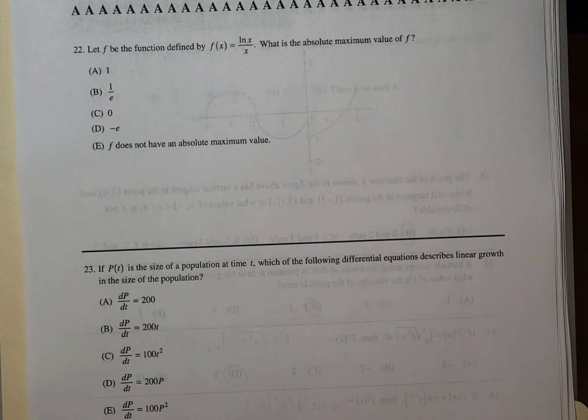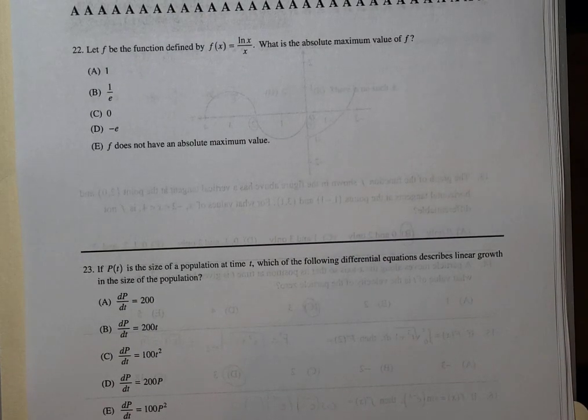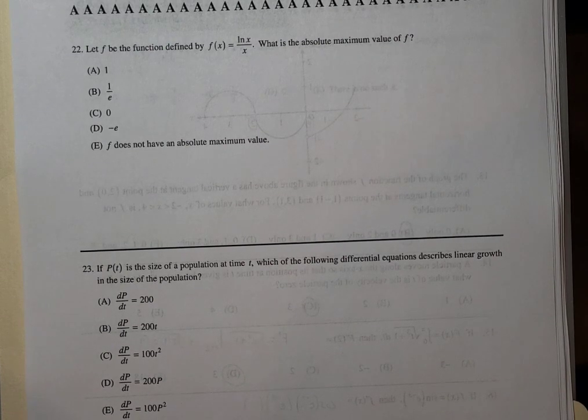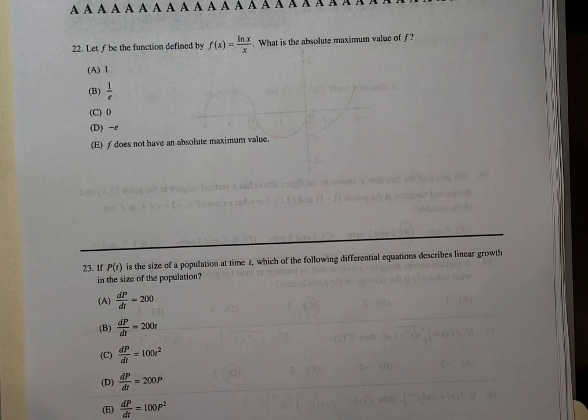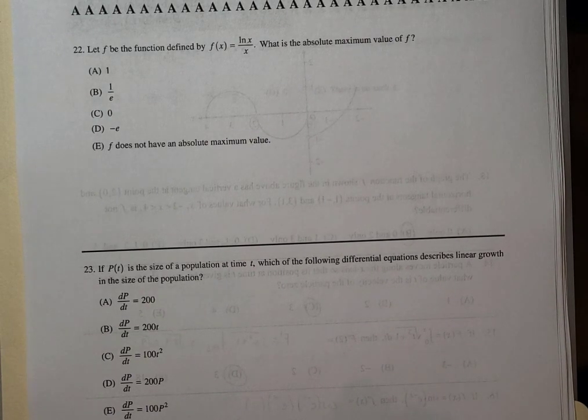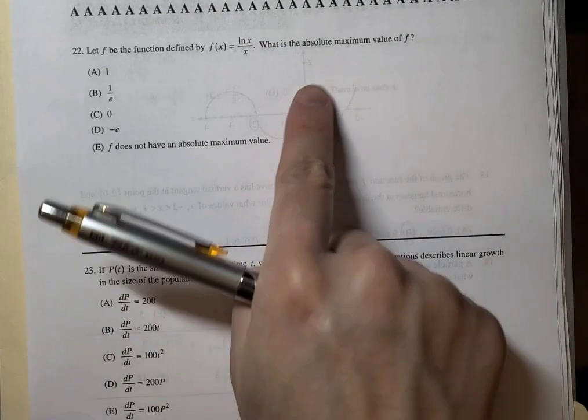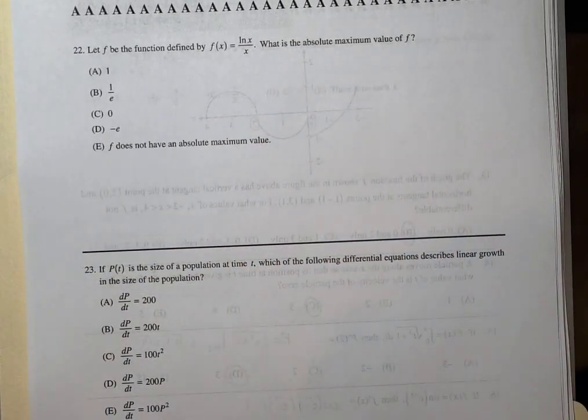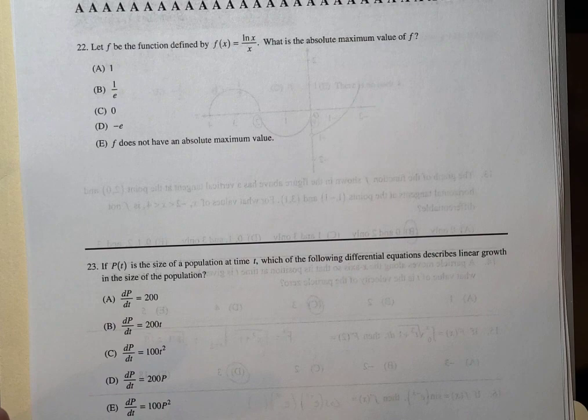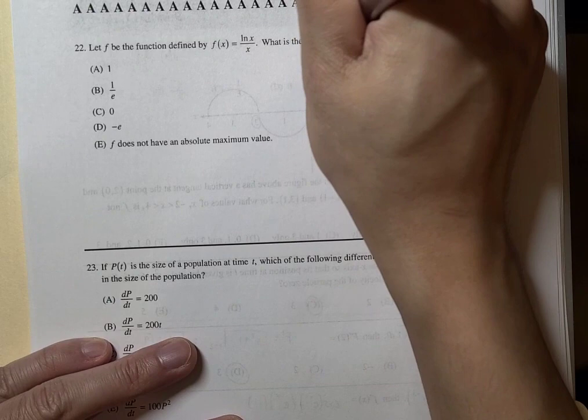All right, and then, let f be the function defined by f of x is ln x over x. What is the absolute max of f? Okay, so when we want to find absolute max, let's find the relative max and min first, if there are any. They didn't define a closed interval. So let's just take the derivative and see what's happening to f. To see if it's always increasing, then there's no absolute max. That's what I'm thinking. Hopefully that makes sense.